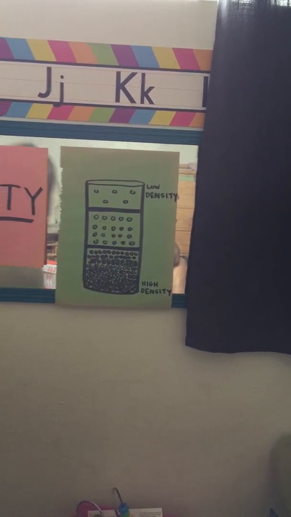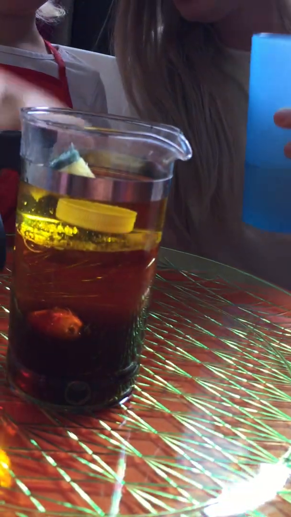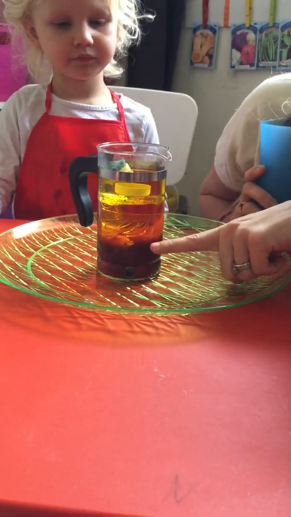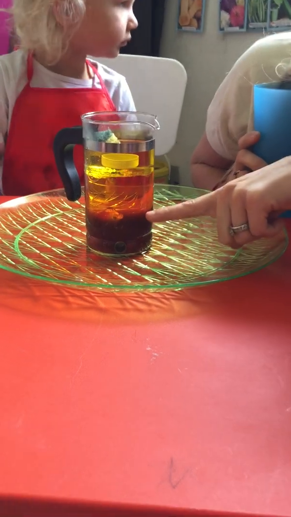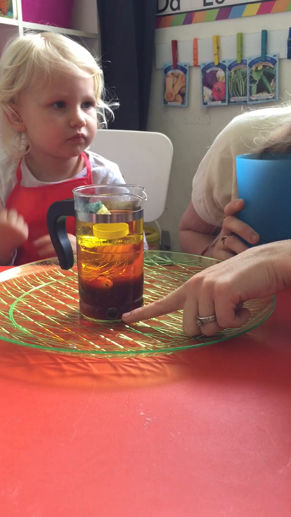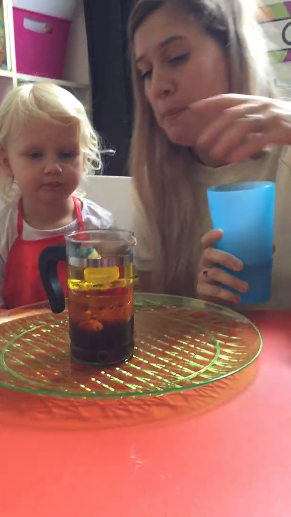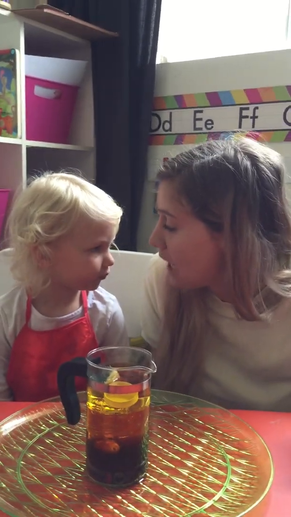I want to do it again. Okay, so look, let's see. So this has a very high density, lots of particles and atoms. Okay, first let's just show the friends at home each object, okay? And then we have the grape. What is in the bottom, Mama? This is the metal. This is a piece of metal and a grape and the bottle cap. And look at how they separate based on their what?